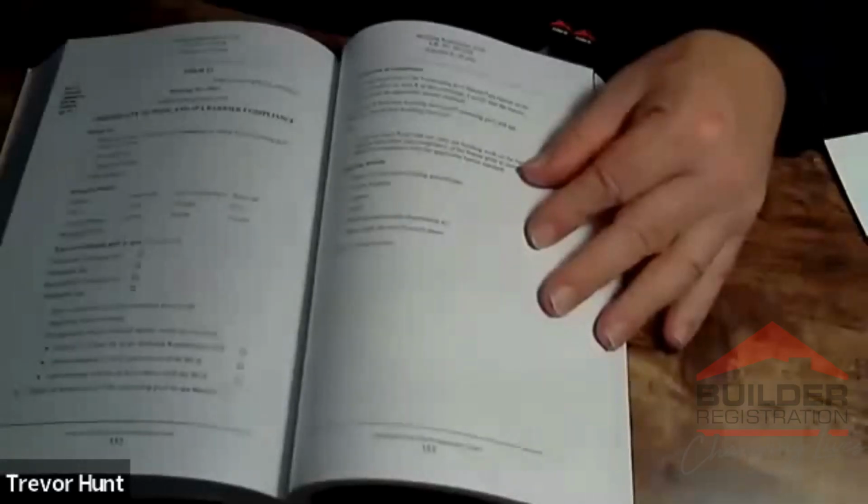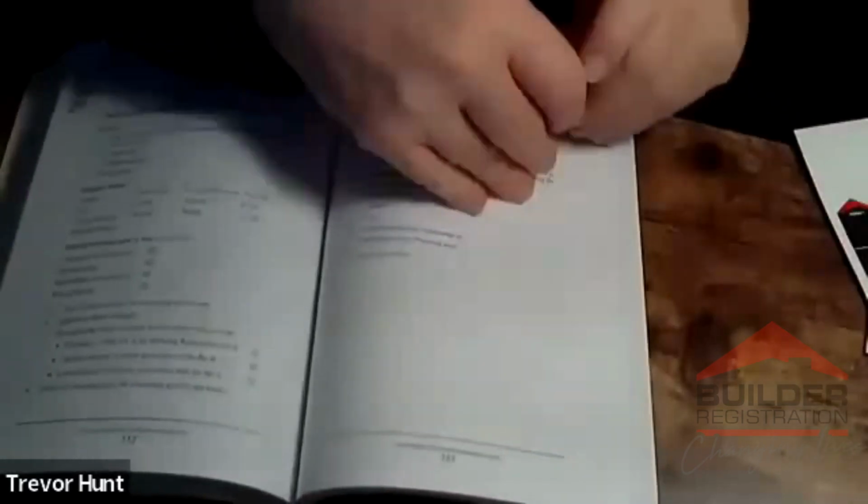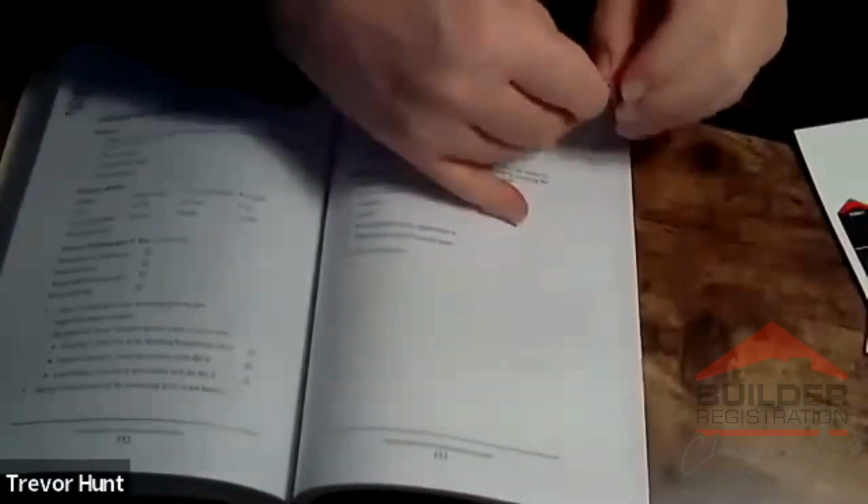Hey, Trev, sorry, mate. Is there any reason why my book is different pages as well? It could be your print date. Yeah, okay. Depending on how old your book is, pages will move. All right, no worries. Yeah, like all the legislation books, that's why I keep talking in sections and regulations, not page numbers.